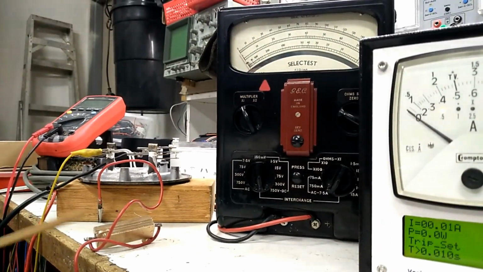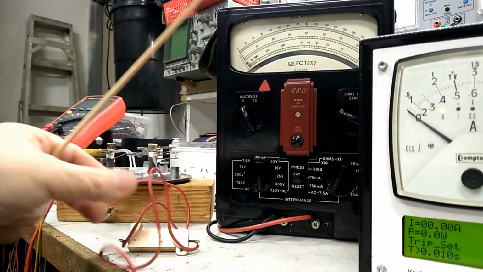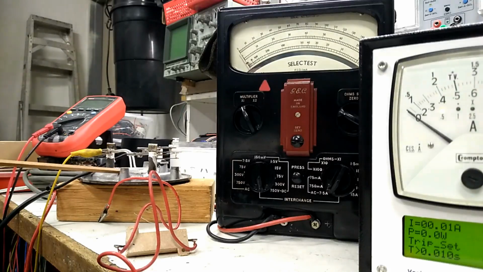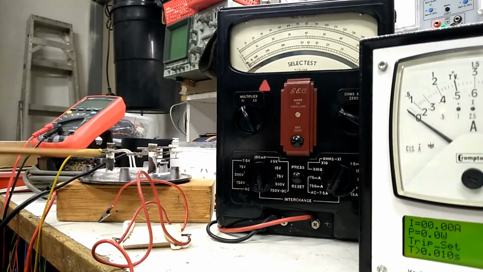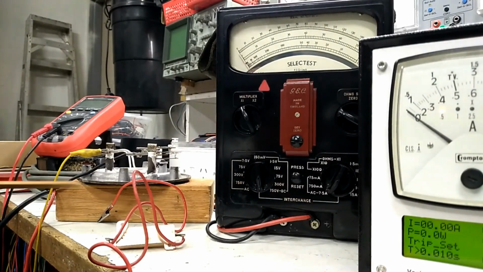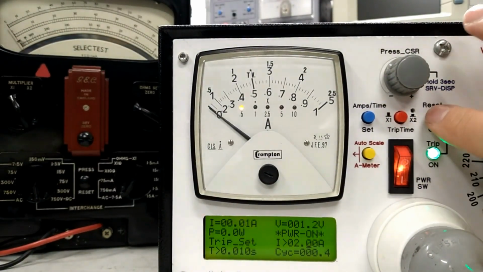By the way, the load, it's an element. So I just disconnected this resistor because it's got very hot. That was in series with another element here, just to get better control with the Variac. Okay, so it's got too hot, disconnected that. Now it's the main element.